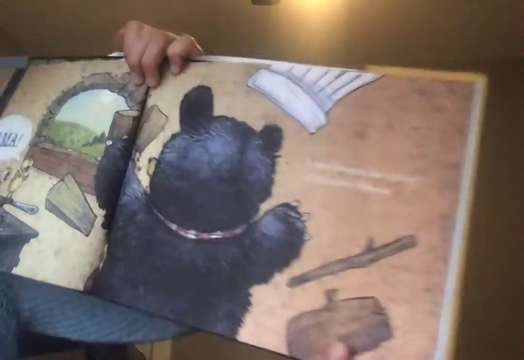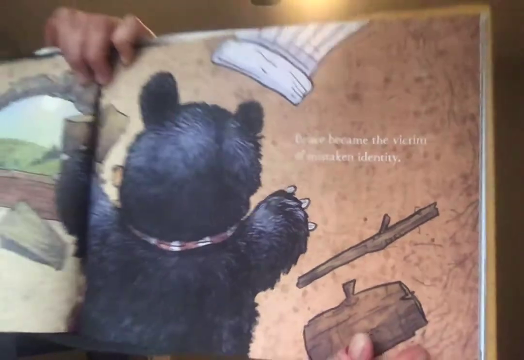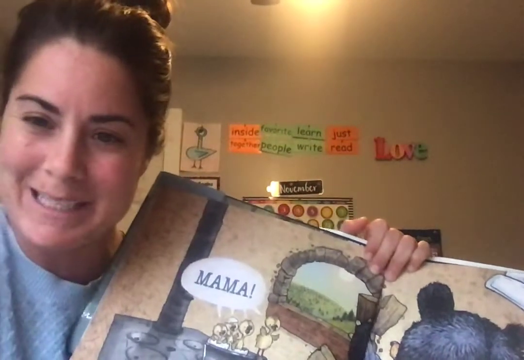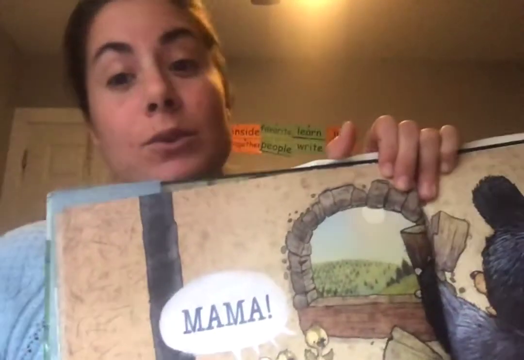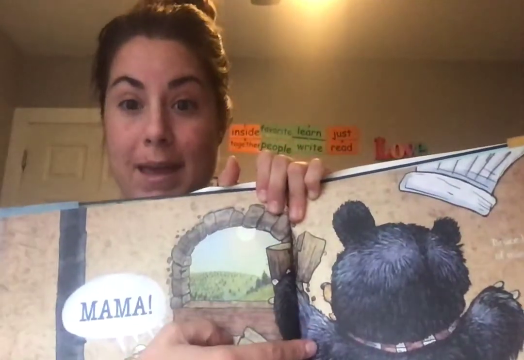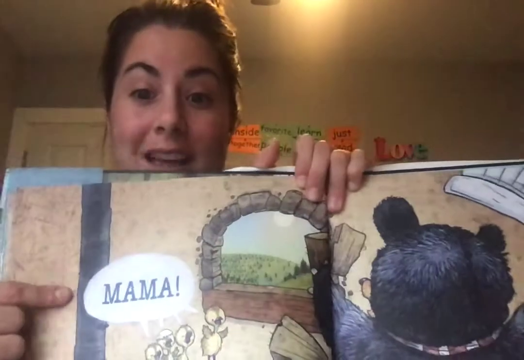Bruce became the victim of a mistaken identity. Do you know what mistaken identity means? That means they're confused. These little gooselings are confused with who that bear is, who Bruce is. And they called him Mama. Yikes.